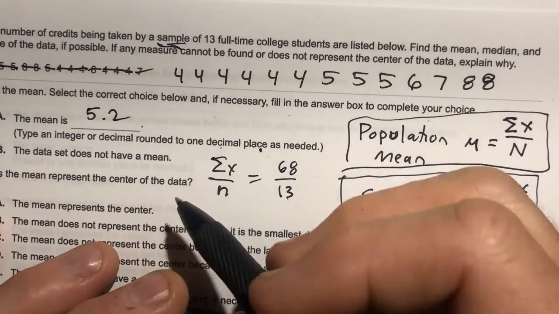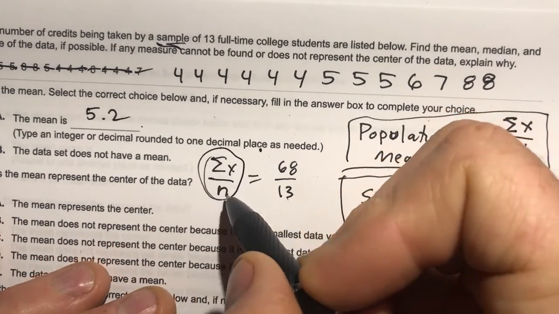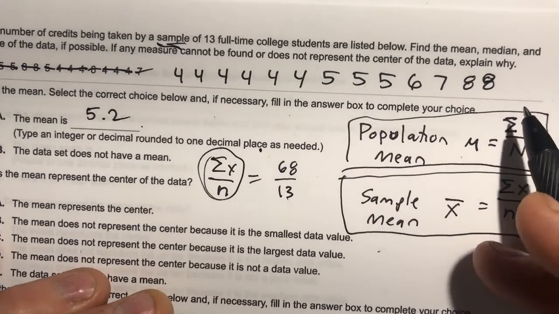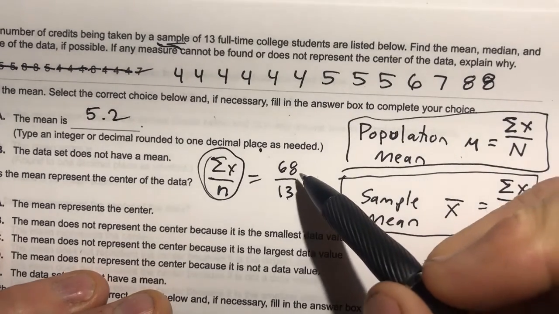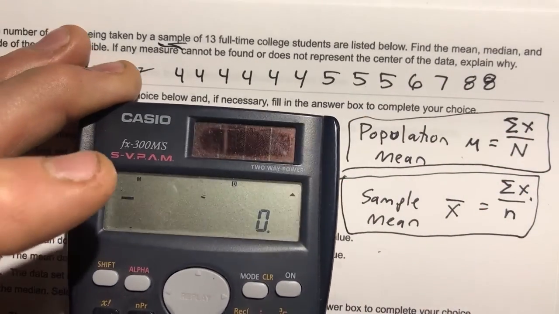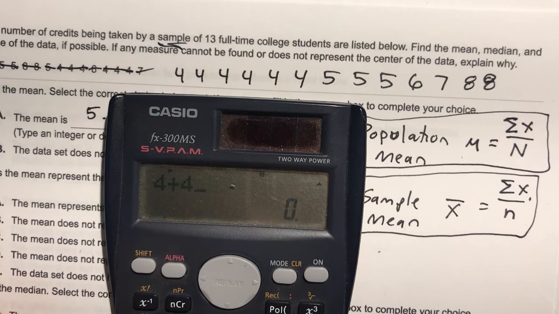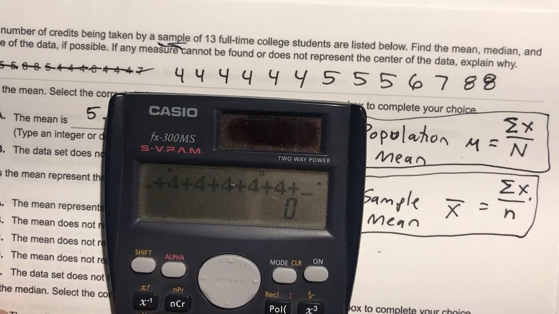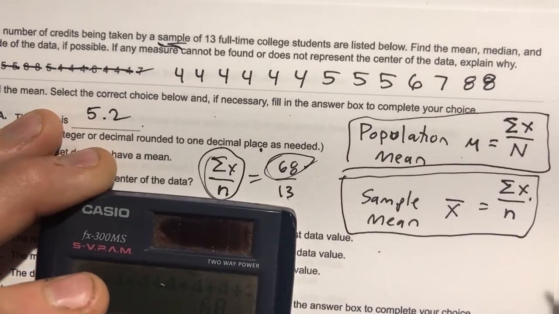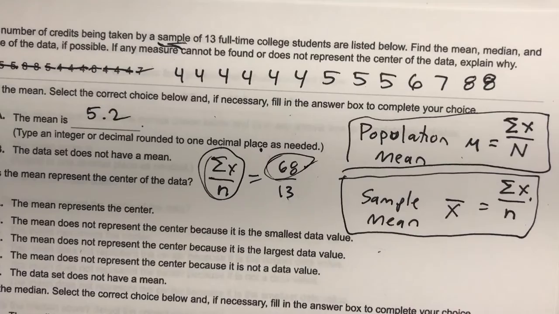So don't get confused by this sigma and the mu over here. This is just the mean. We're just adding these up and we divide by how many there are. Just real simple. We add them all up, which is 68. If you don't like doing it how I did it here, you just add them up. I mean, you just go 4 plus 4 plus 4 plus 4 plus 4 plus 4 plus 5 plus 5 plus 5 plus 6 plus 7 plus 8 plus 8, and it's 68. So if you just add them up, you get 68, and there's 13 of them, you divide by 13. Real simple. You've been doing this for a long time, I'm sure.